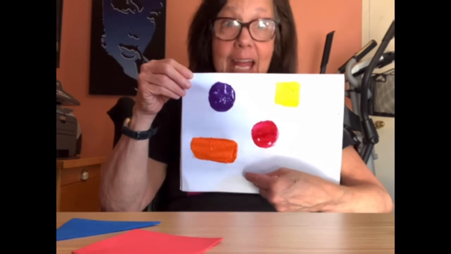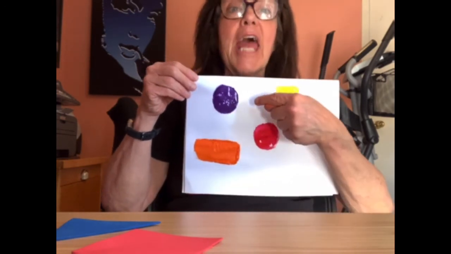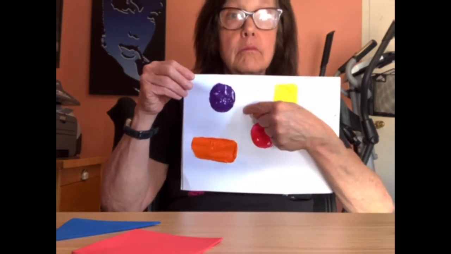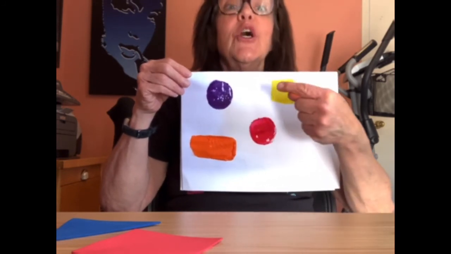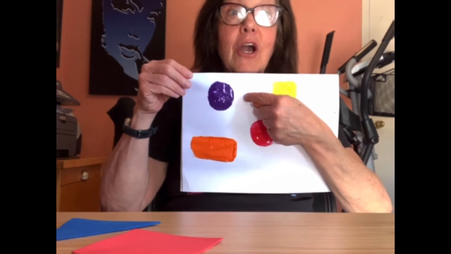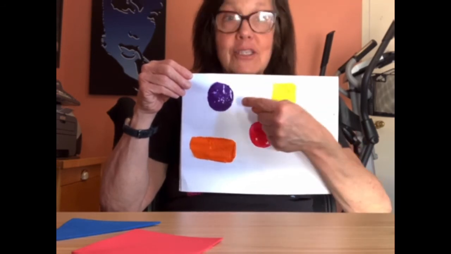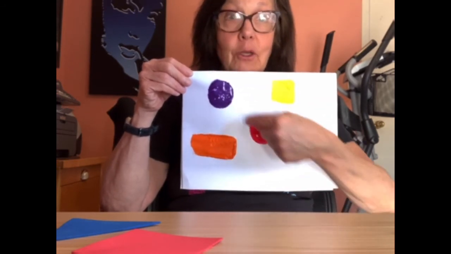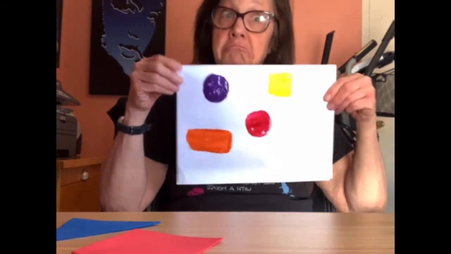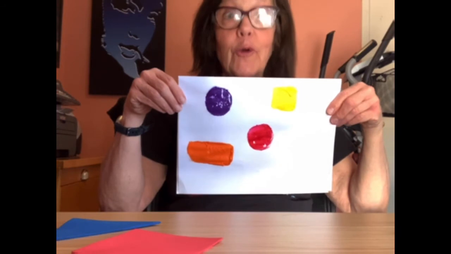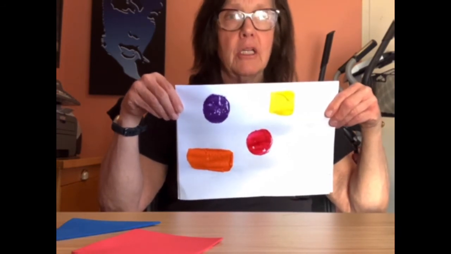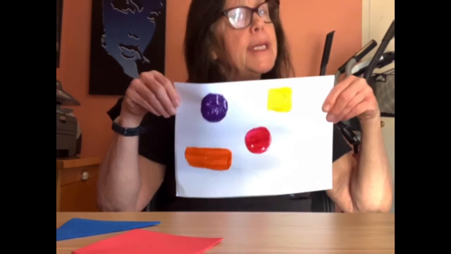Perfect. And how about the cone? We used the cone to stamp a circle. So the cone and the cylinder, we both get circles because they both have circle faces. Very good.